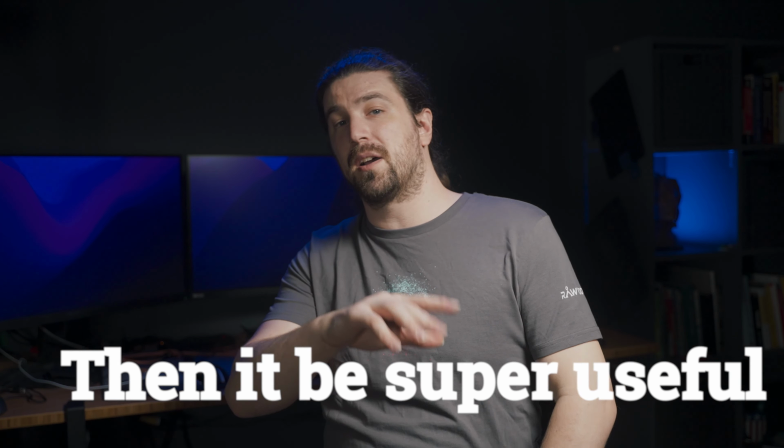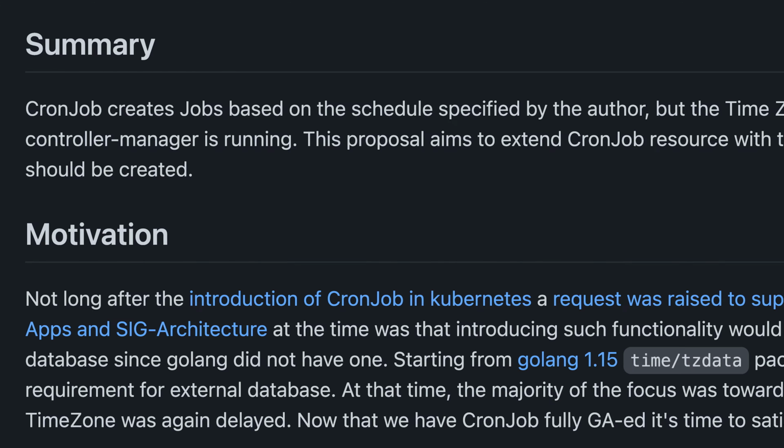Let's move on and talk about jobs and CronJobs. To be honest, I don't understand this first one. The first enhancement is all about adding time zones to CronJobs. So I spent some time reading the KEP, and I don't understand the desire, the thought. But let me explain it to you, and then you can tell me in the comments how I'm wrong, and this is the best thing to hit Kubernetes since kubectl debug.